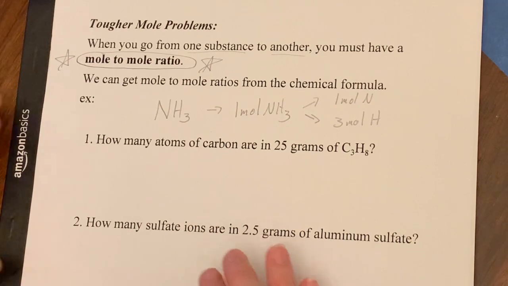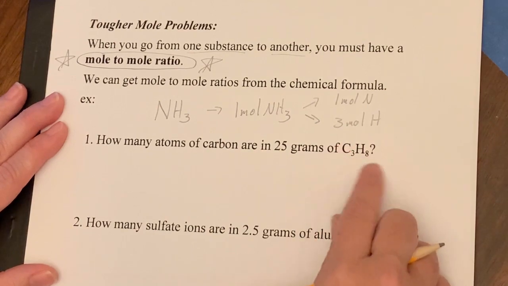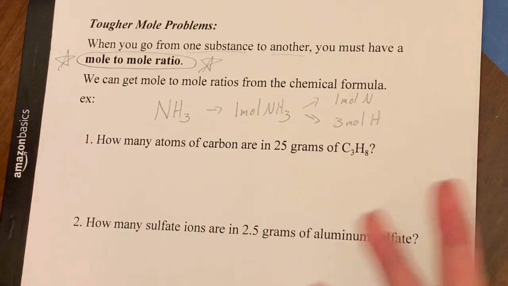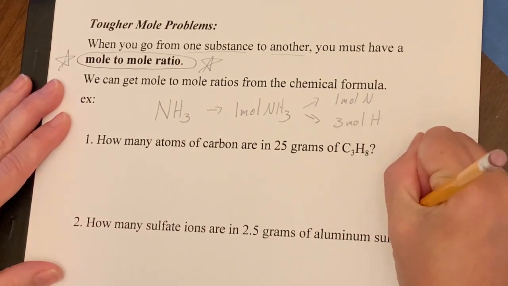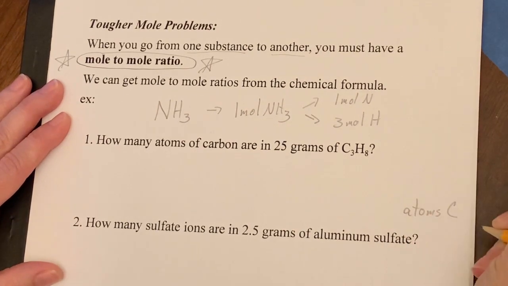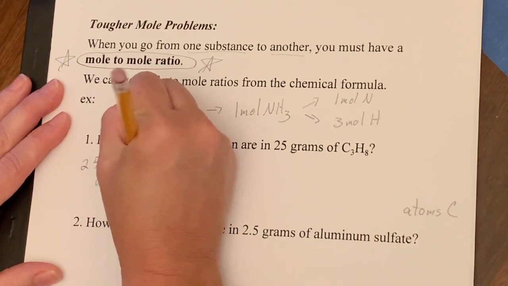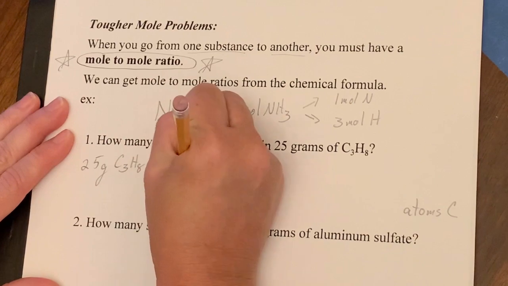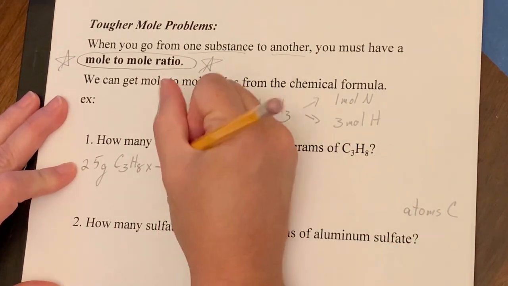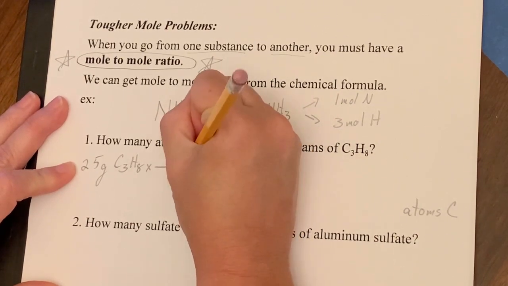How many atoms of carbon are in 25 grams of C3H8? C3H8 is actually propane, like the propane tanks you might have attached to your grills. So how many atoms of carbon? That's going to be the label of our answer. We're starting with 25 grams of C3H8. Remember, the first thing we must do is convert to moles. Everything in this unit is linked to the mole. So I'm going to change my grams of C3H8 to moles. I'm going to put grams on the bottom, C3H8, moles on the top.